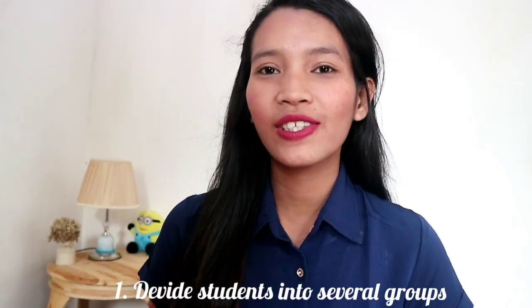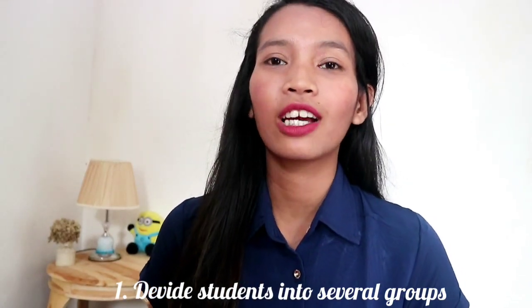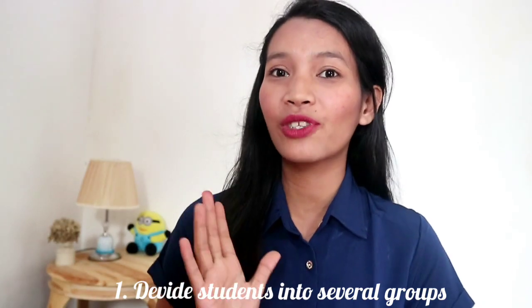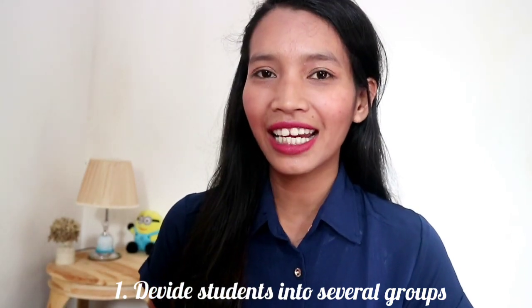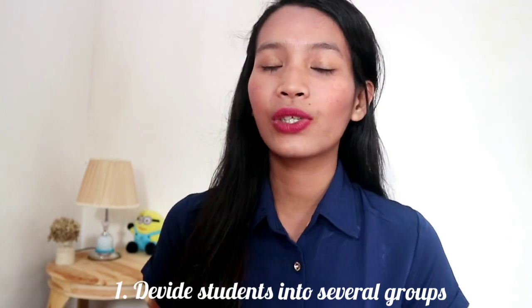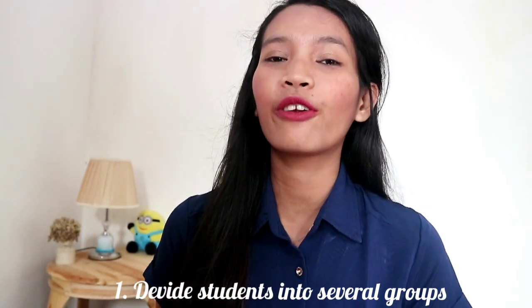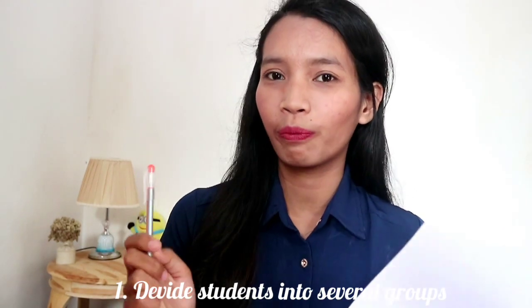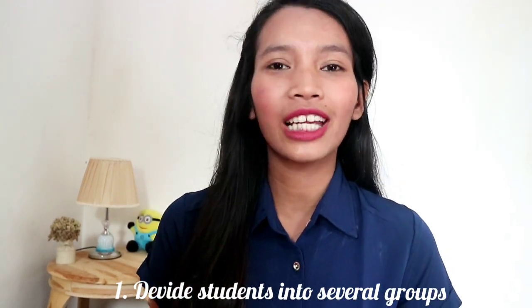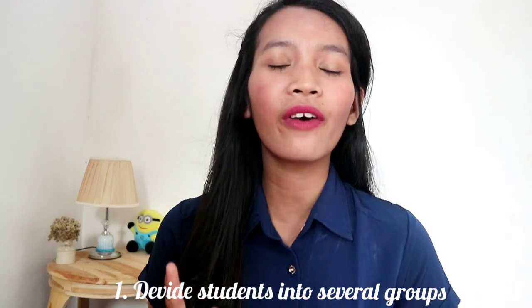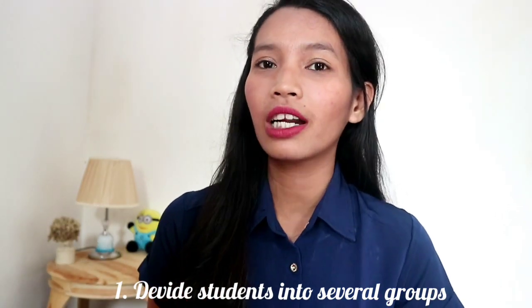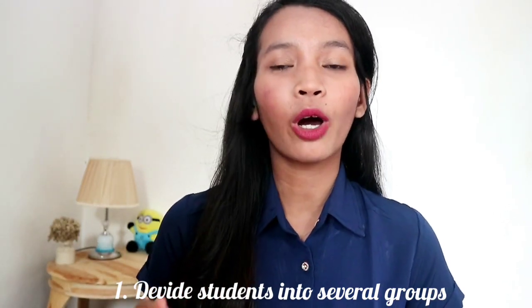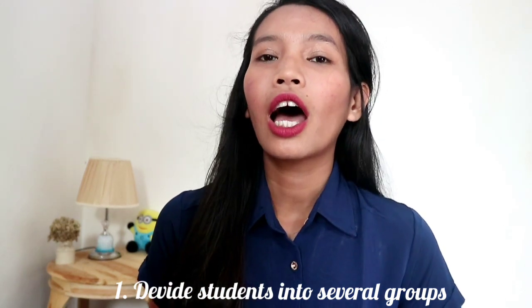First, divide your students into several groups which consist of 4 until 5 students. After that, ask your students to sit in the circle with their group and provide just a paper and a pen for each group. After that, don't forget to explain about the rule of the game where each member should give their response or their answer to describe a person in the picture given in turn.